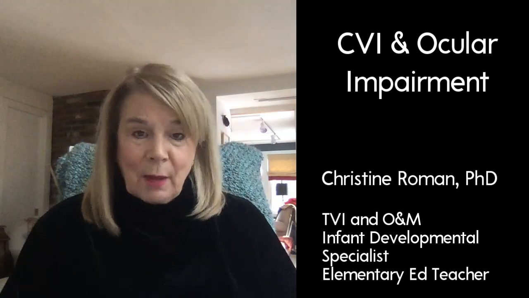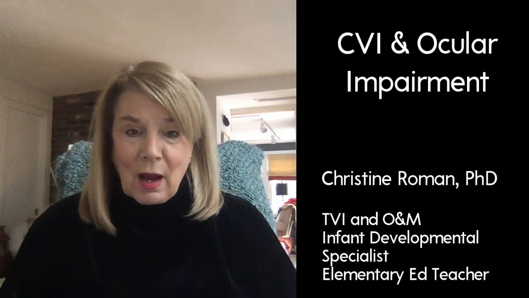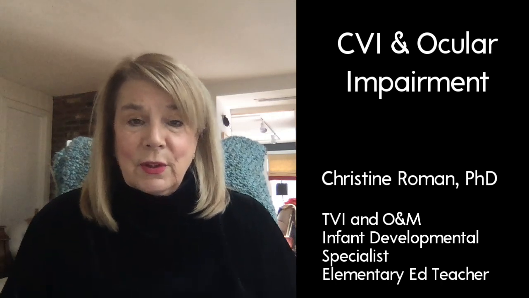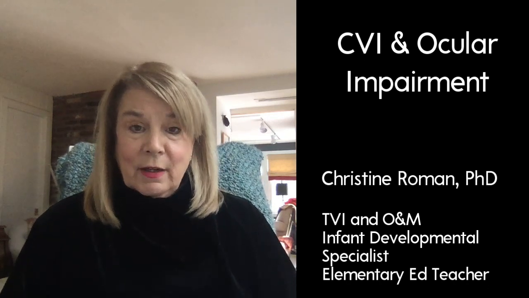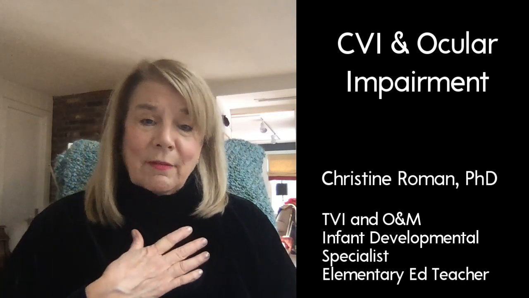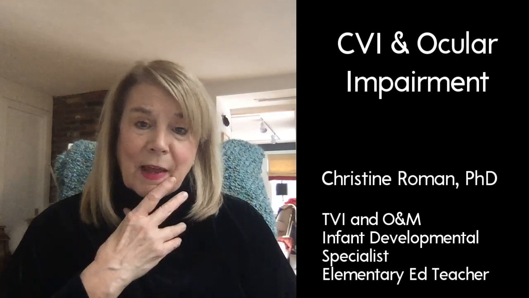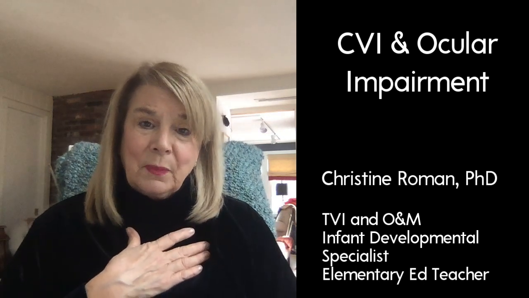It is quite common for children with CVI to have some additional ocular concern, and those concerns are best identified and understood through an eye report provided by the ophthalmologist or optometrist. The most common coexisting ocular concerns that I see, and I have data on almost 1,000 children from Pediatric View, are strabismus, refractive errors, and optic nerve differences.